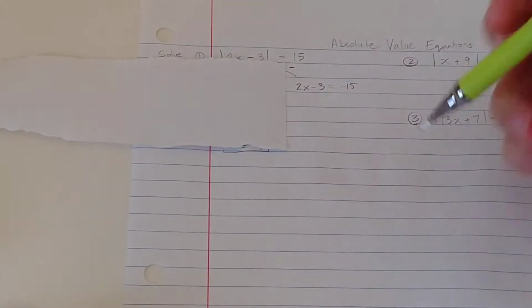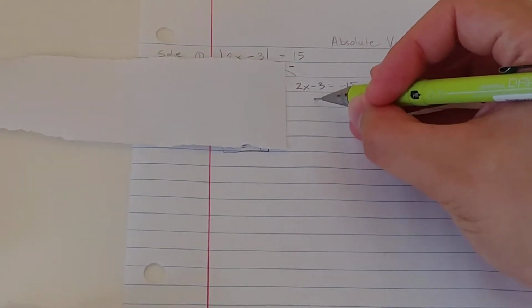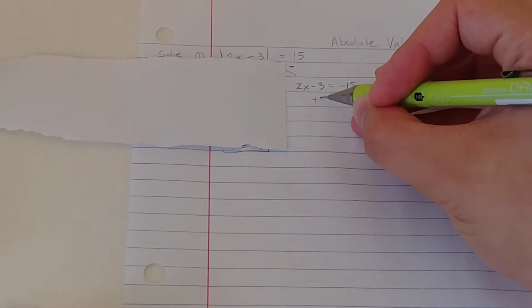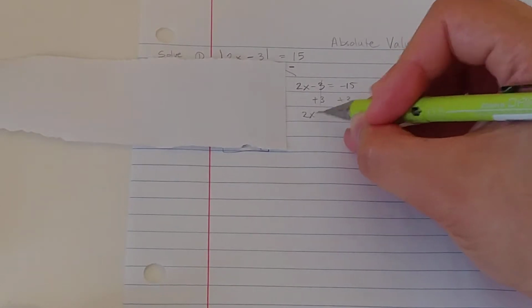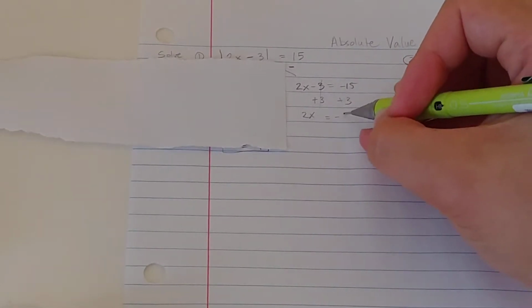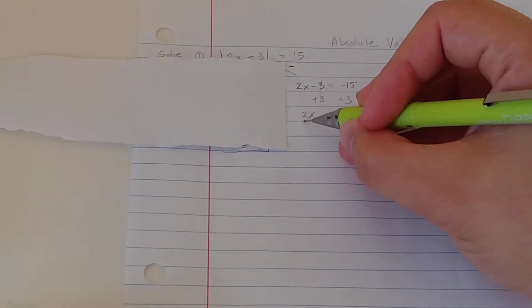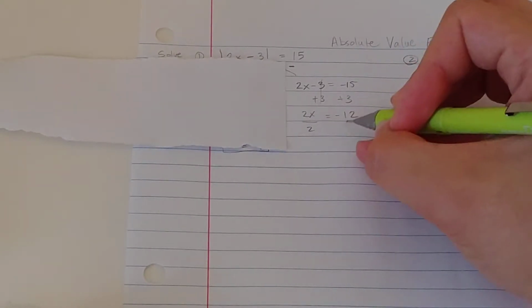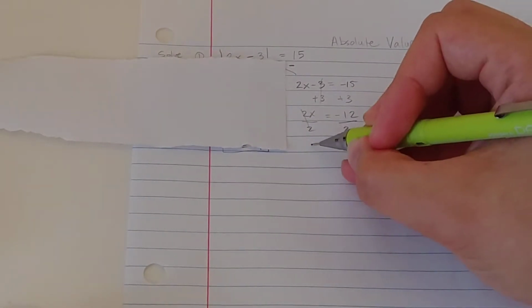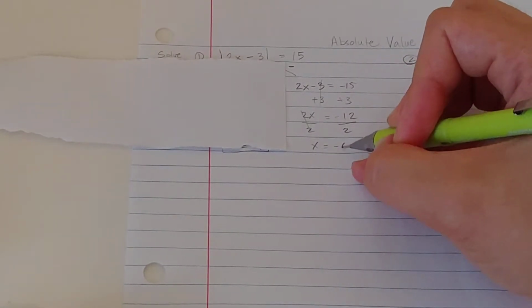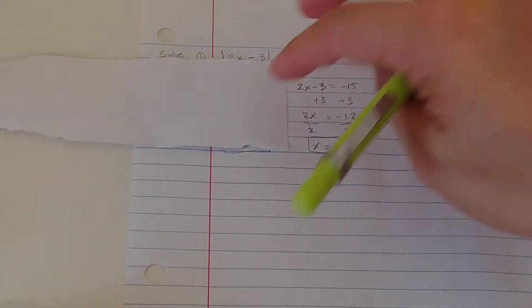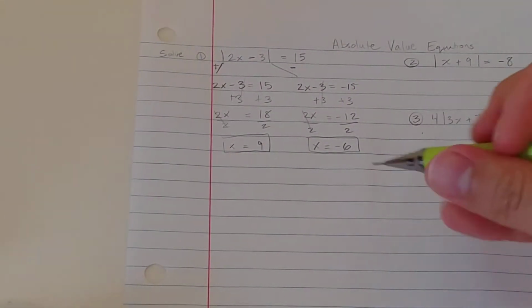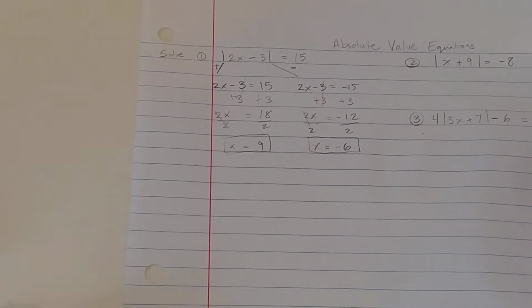All right. And now let's do the next one. Same thing. So opposite of subtracting 3 is adding 3. Let's cancel out. We get 2x equals negative 12. And opposite of multiplying by 2 is dividing by 2. These cancel out. We get x equals negative 6. All right, and those are the two answers: x equals 9 and x equals negative 6.